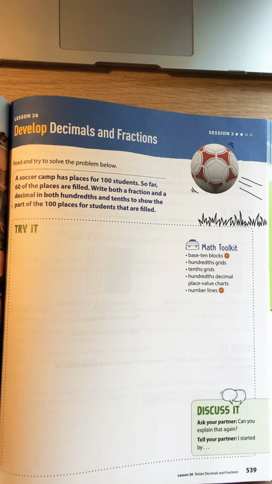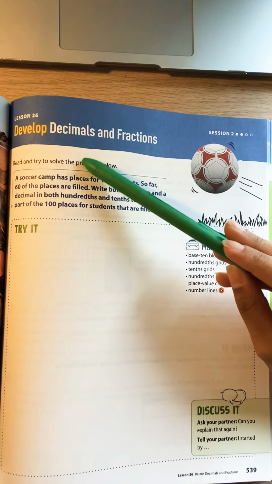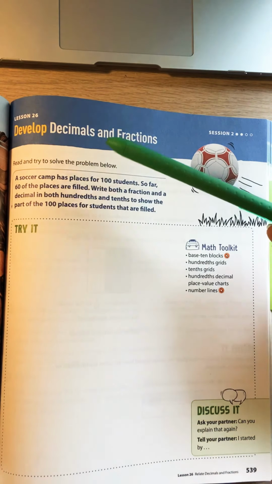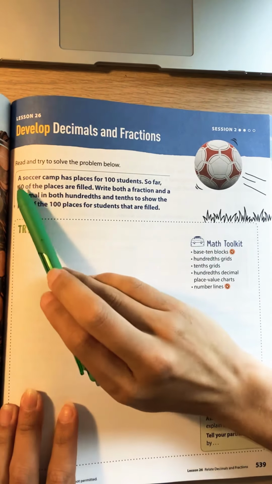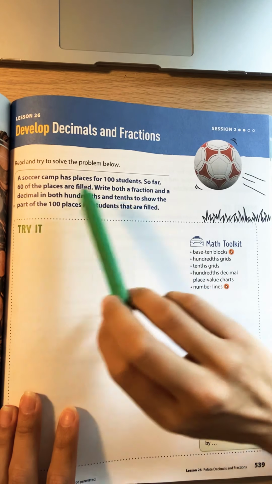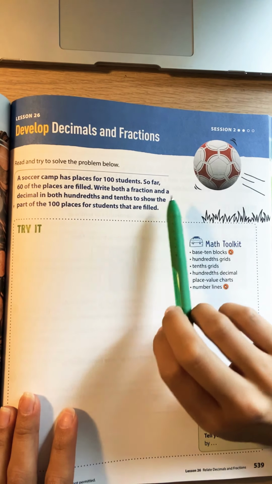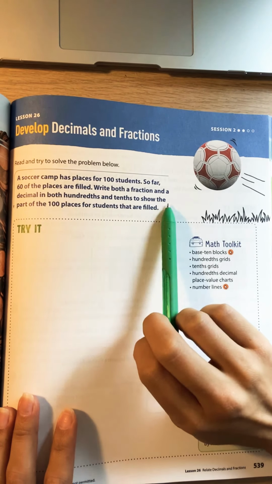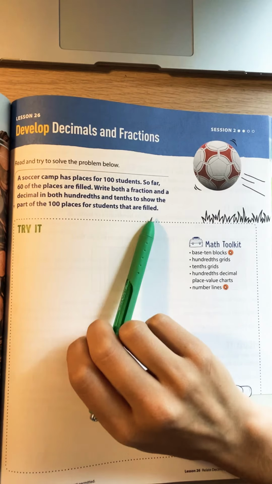Let's get started. Let's continue. So we're continuing our lesson on decimals. So changing fractions into decimals and just understanding what decimals are. Okay? So let's try this problem. A soccer camp has places for 100 students. So far, 60 of the places are filled. Write both a fraction and a decimal in both hundredths and tenths to show the part of the 100 places for students that are filled.